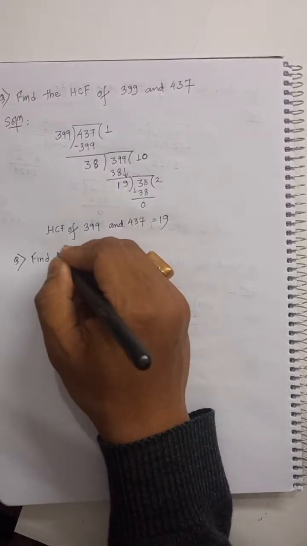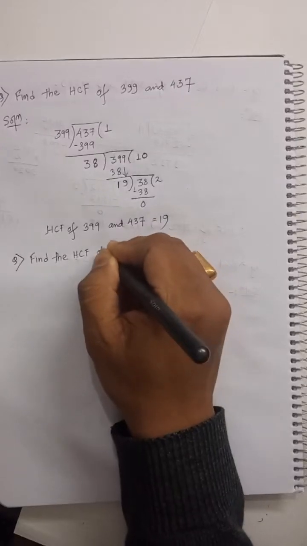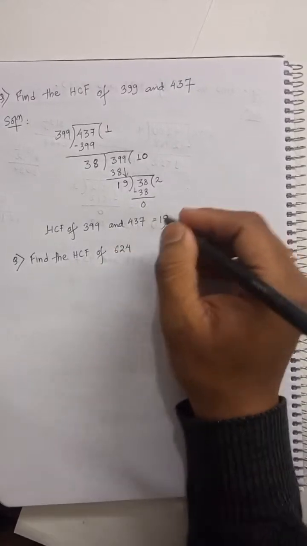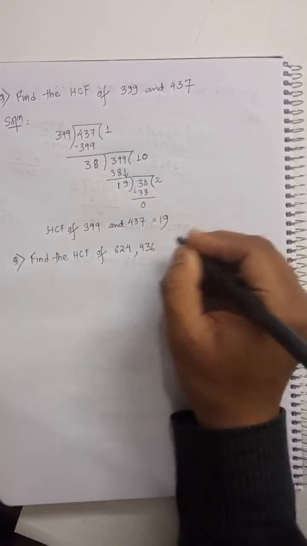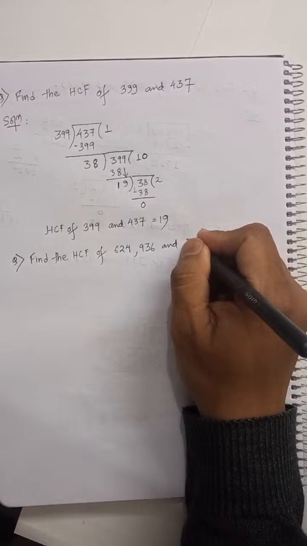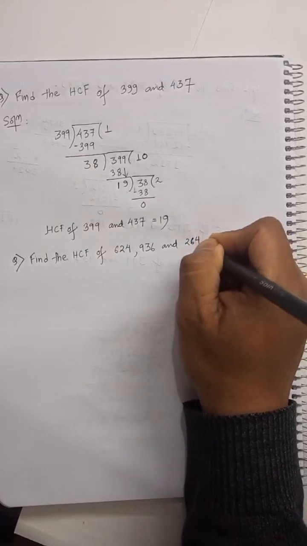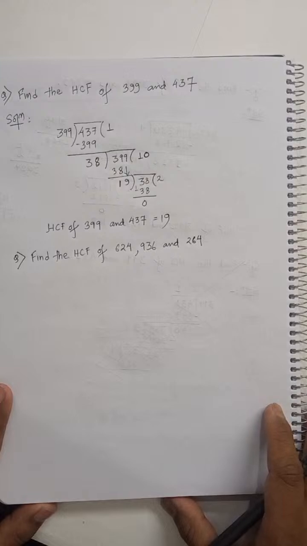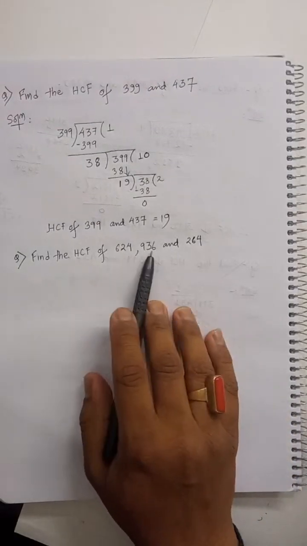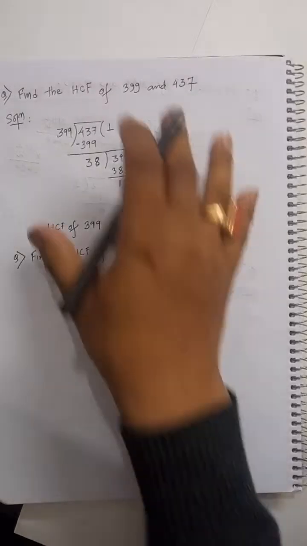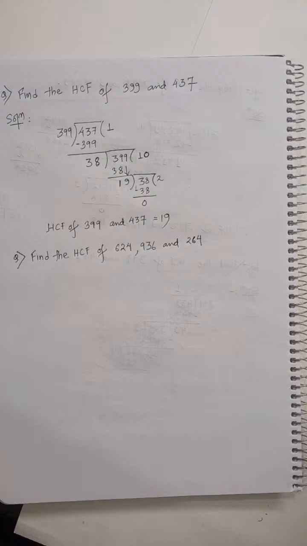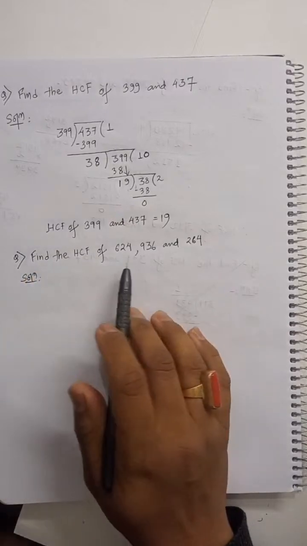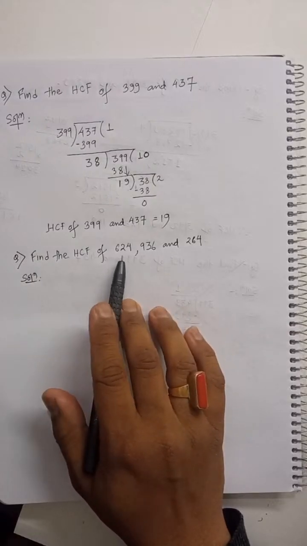Find the HCF of 624, 936 and 264. Now when we have three numbers, how to do? We will pick any two numbers. In this case we will pick 624 and 936 and we will repeat the same continued division process. Let us do it first and then I will show you what to do next. So first we are targeting these two numbers. We are finding the HCF of 624 and 936.